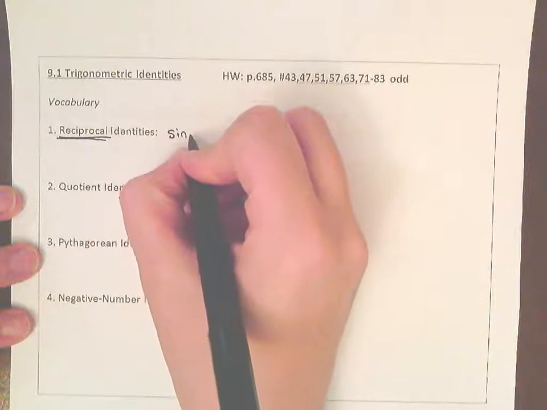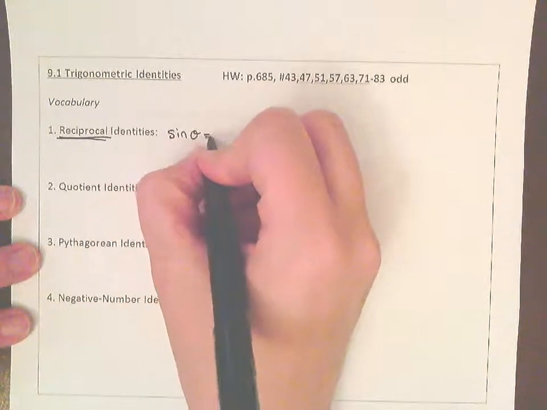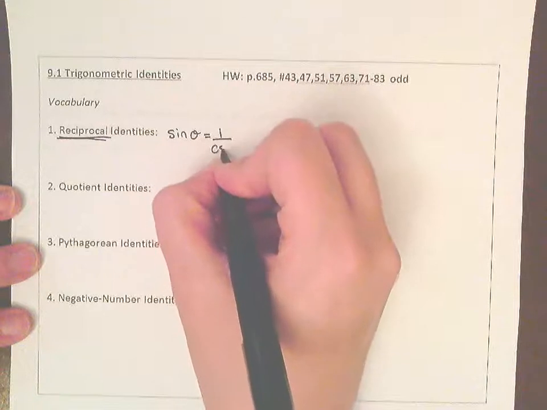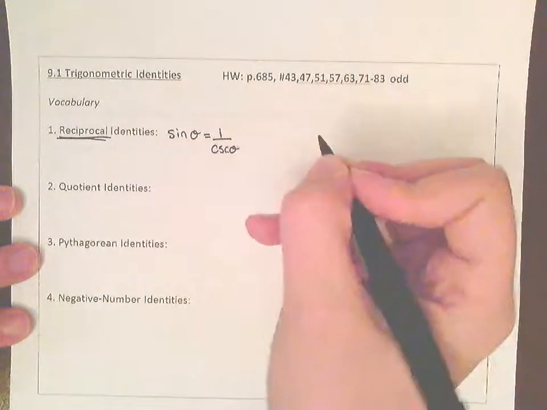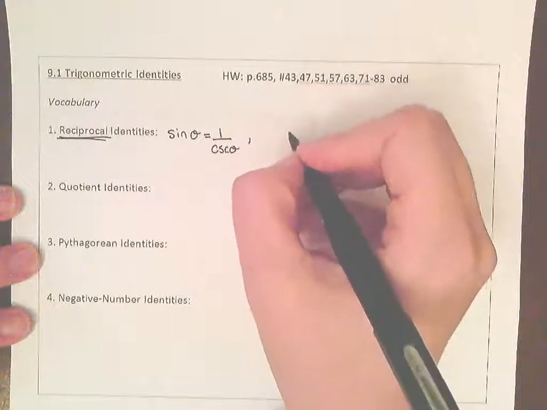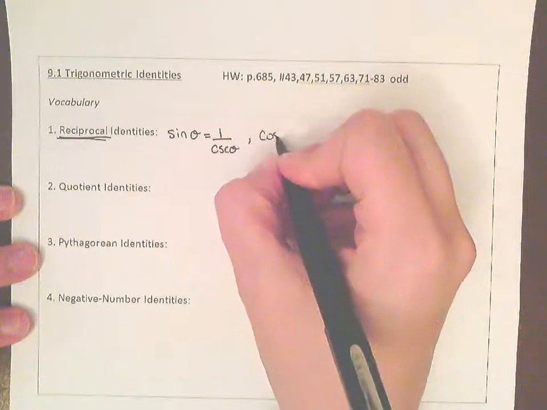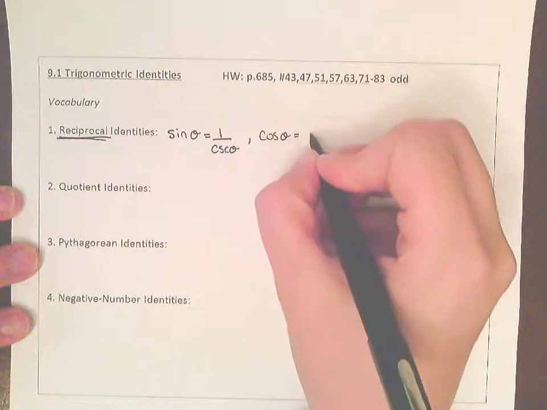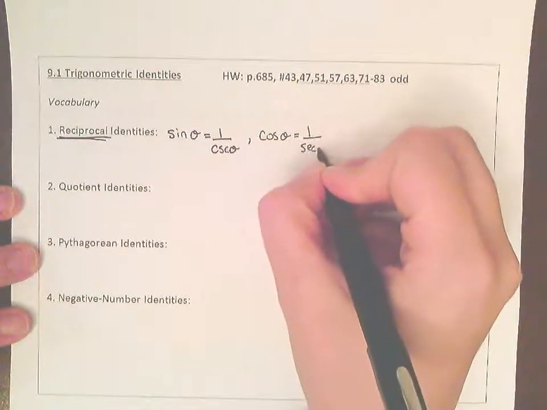The reciprocal of sine of theta is equal to 1 over cosecant of theta. The reciprocal of cosine of theta is going to be equal to 1 over secant of theta.